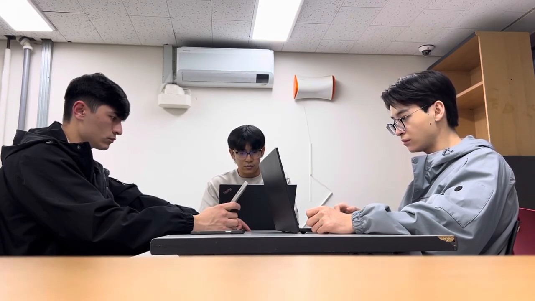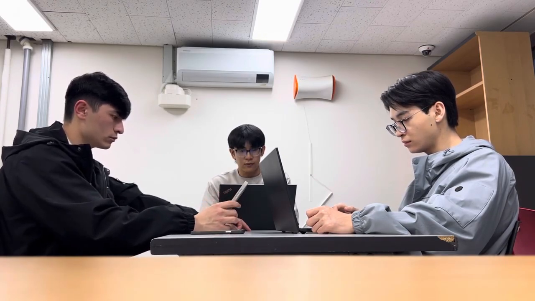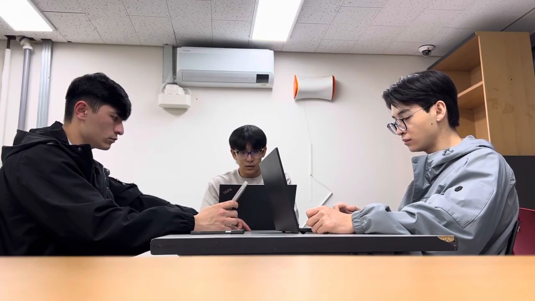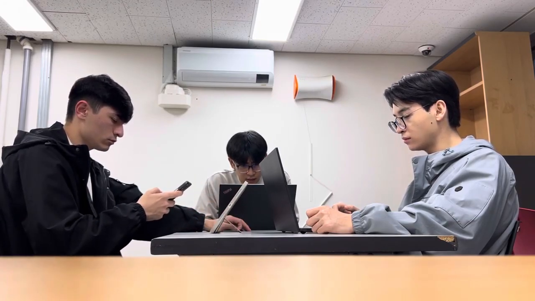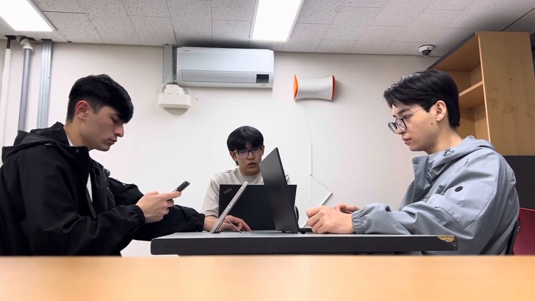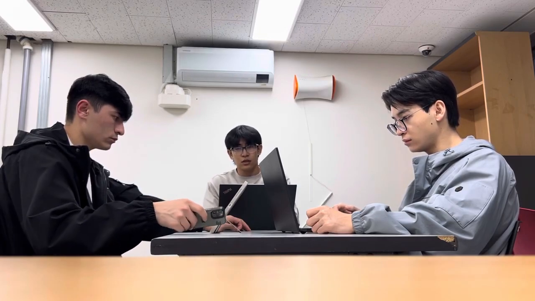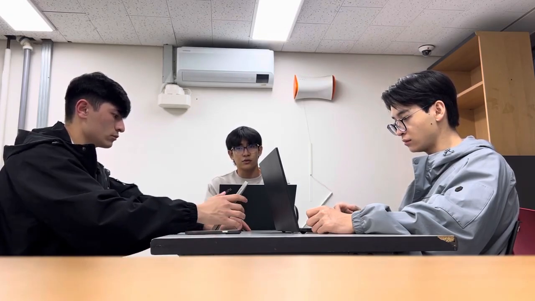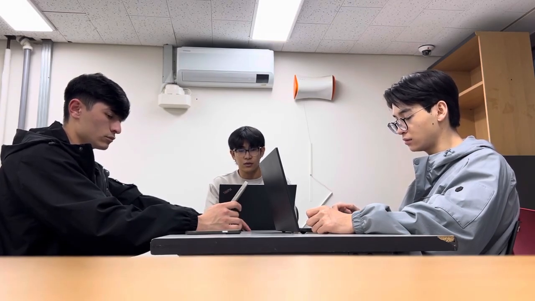Some things you need to be careful about, like void functions. As I know, for a void function, there is no return value. If you return a value from a void function, it's going to be an error.